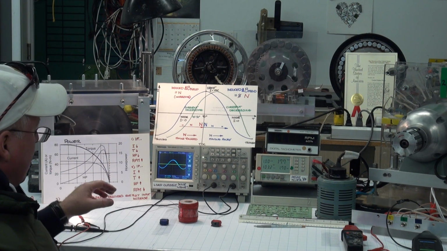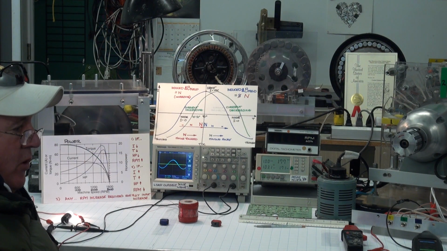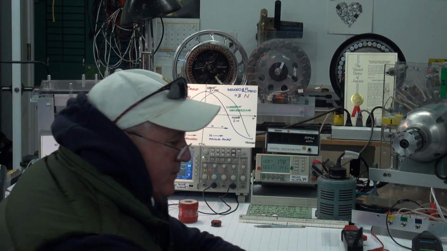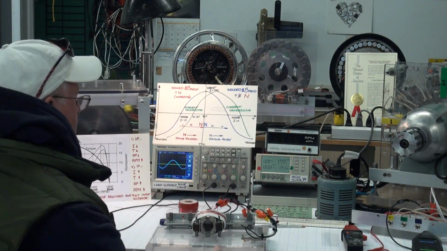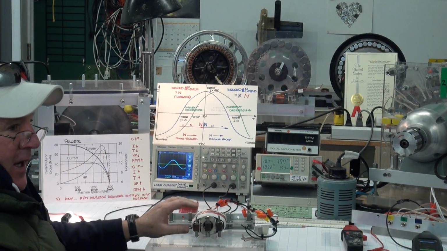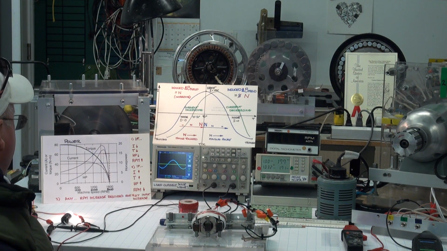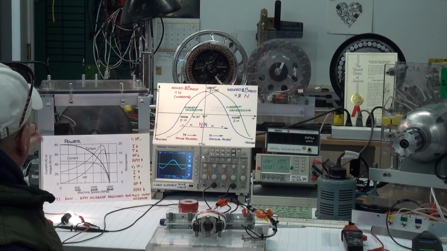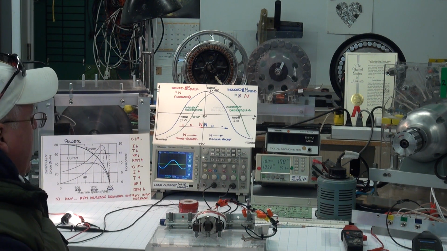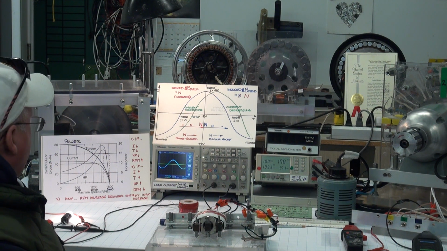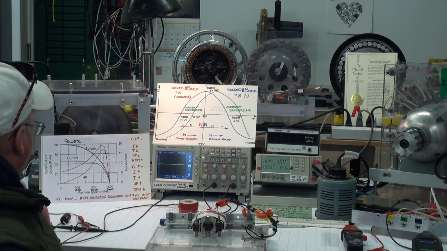The magnetic field energy that's created around the conventional coil is performing negative work and reducing the kinetic energy of the system. So now let's put it on no load again so we can confirm where we're starting from.